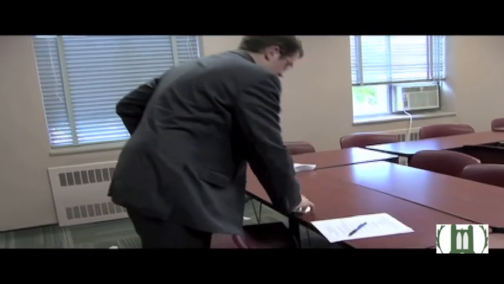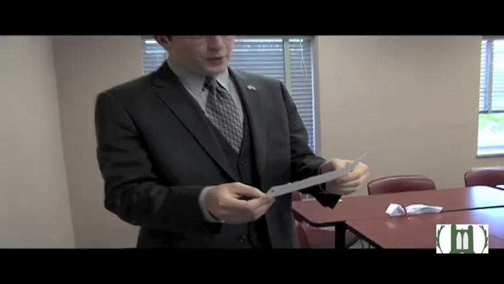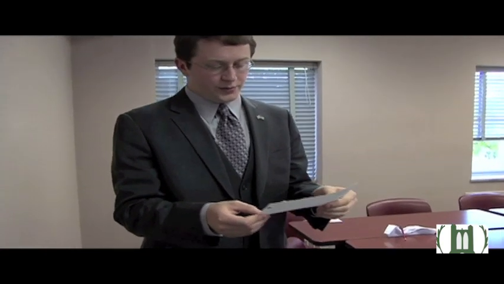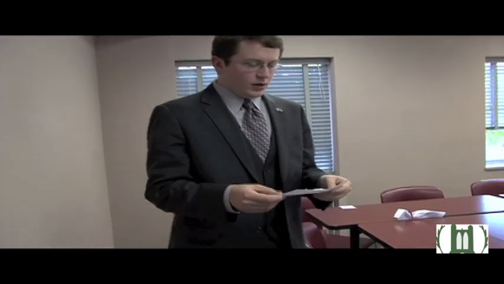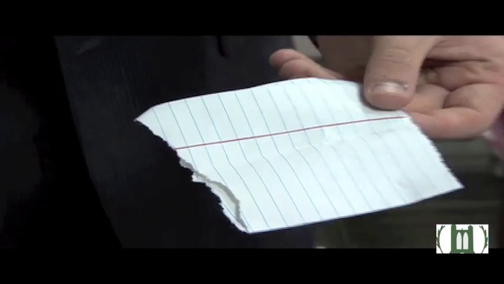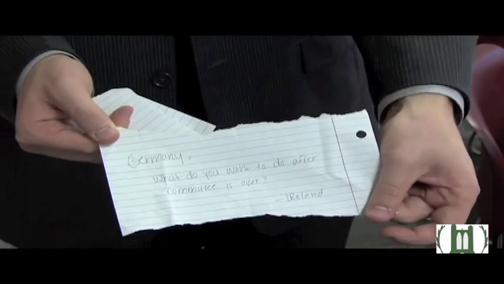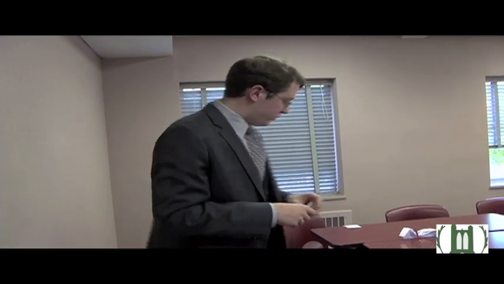Let's see what this one says. "Germany, what do you want to do after committee is over?" Ireland. You see, this note is inappropriate because it's off topic. It doesn't have anything to do with the business of committee or anything like that. Also, while it is signed on the inside, once it's been folded, nobody can know who it's going to, or where it's coming from, and so this is improperly addressed.